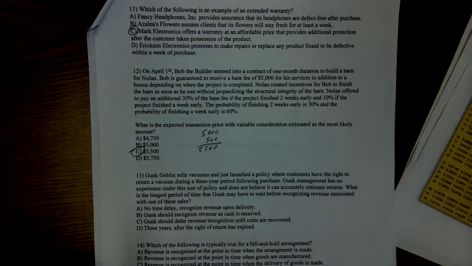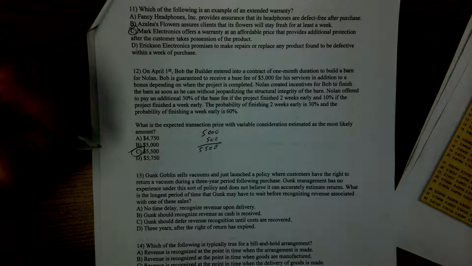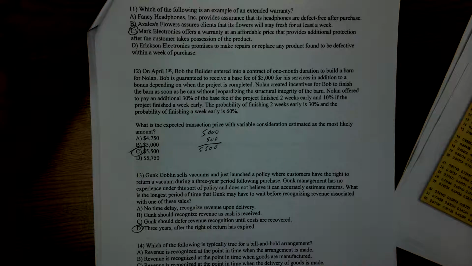Number 13, Junk Goblin sells vacuums and just launched a policy where customers have the right to return a vacuum during a 3-year period following purchase. Junk management has no experience under this sort of policy and does not believe it can accurately estimate returns. What is the longest period of time that Junk may have to wait before recognizing revenue associated with one of these sales? 3 years after the right of return has expired.